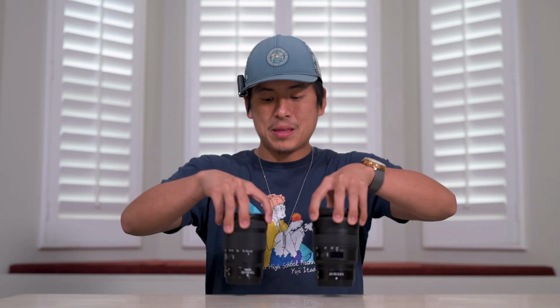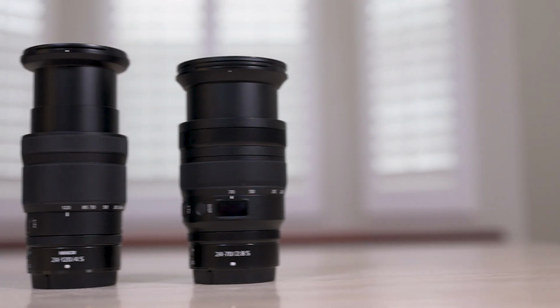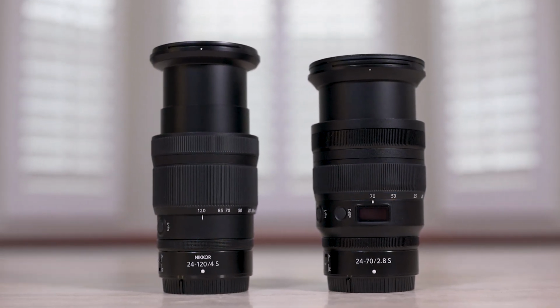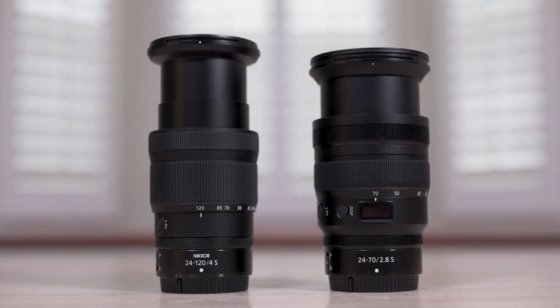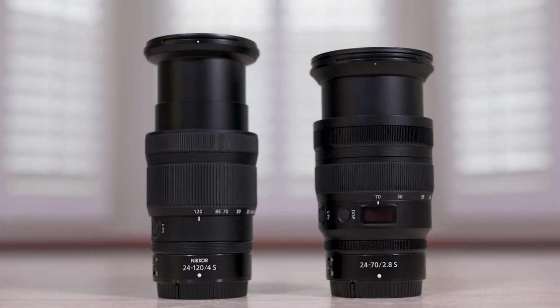Let's first talk about the biggest differences between these two lenses. Because if we zoom both of these lenses out to the longest focal length, you'll see that the 24-120 is 50mm longer than the 24-70. This comes out to an increase from 70mm all the way to 120mm and has major implications for your photography.